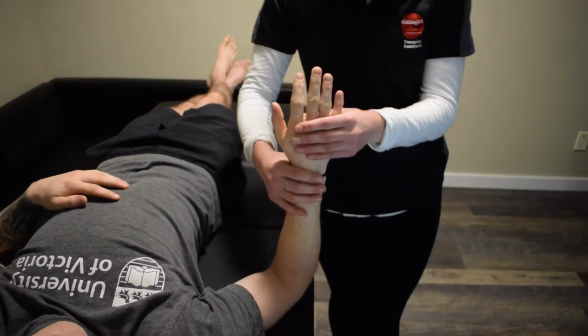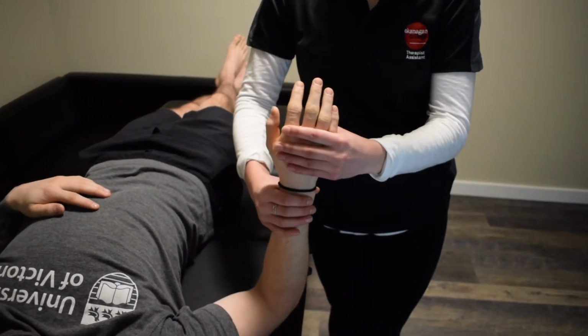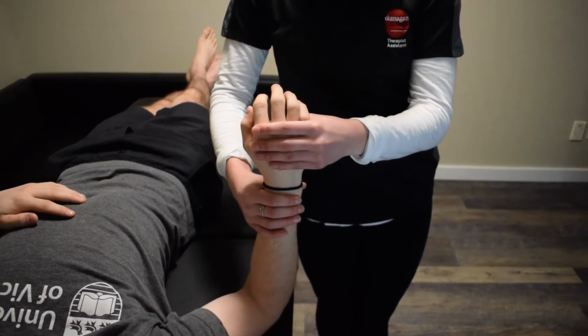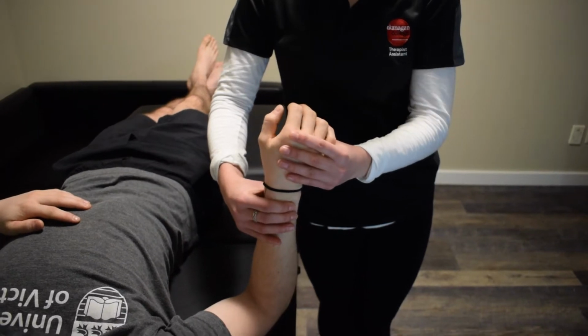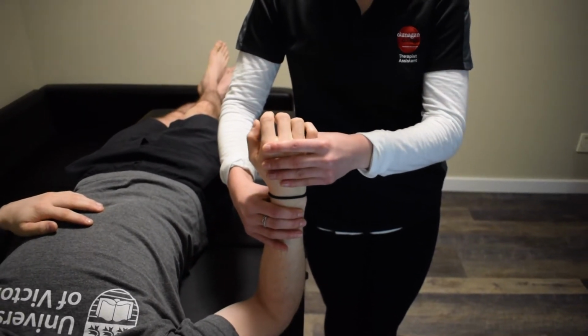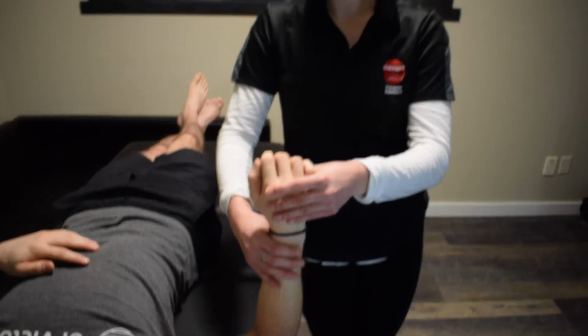And then ulnar deviation is towards the pinky side. This one has a bigger movement, again support underneath and above. There you go, that's the wrist.